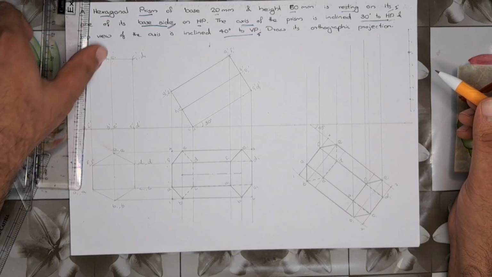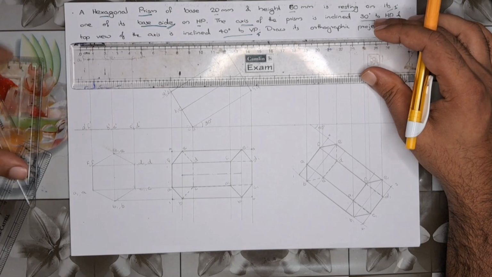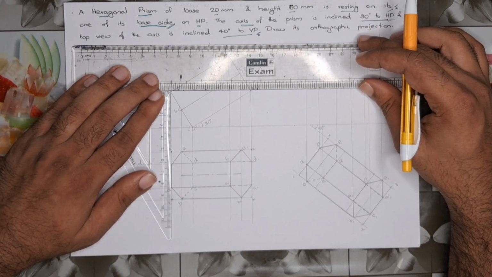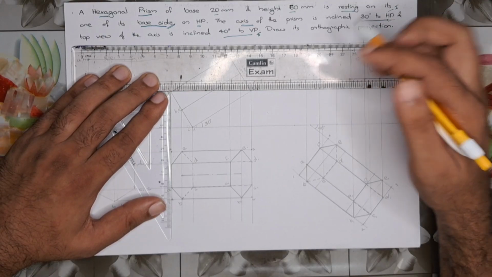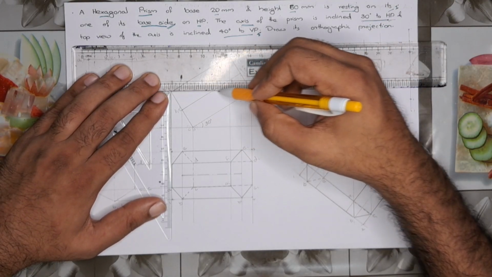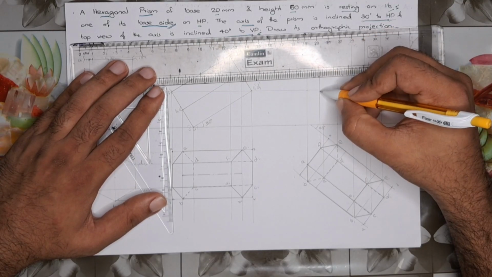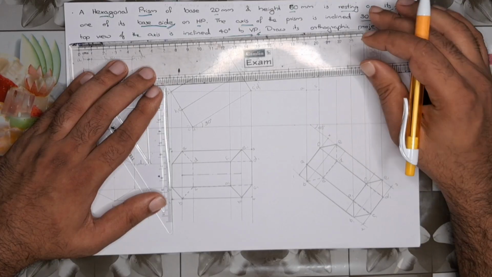Then we have to mark horizontal lines. So this is A and F, so we are moving the A and F. So this is A, this is F. So it's better to give the names when we draw.